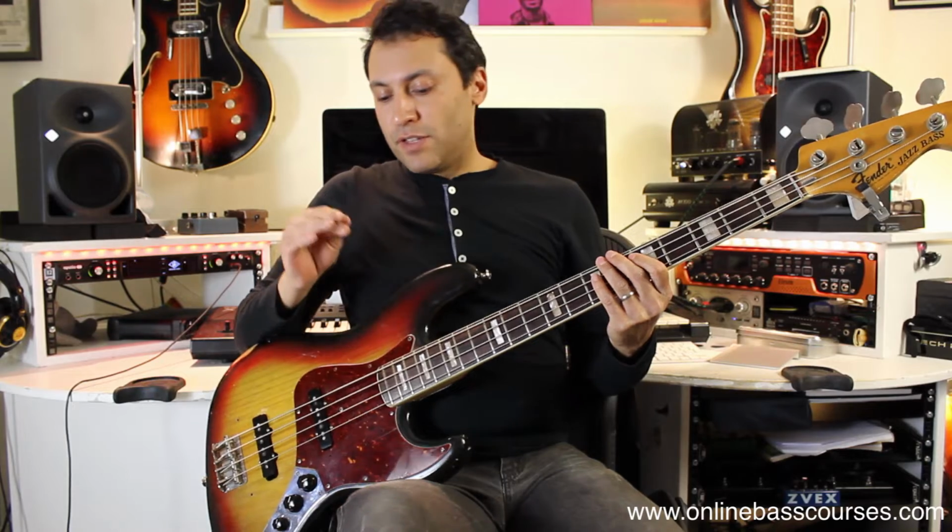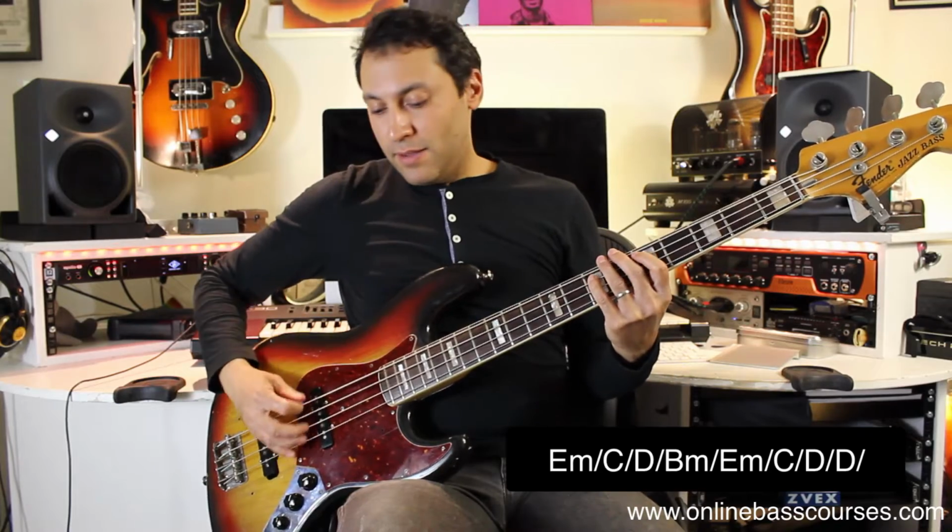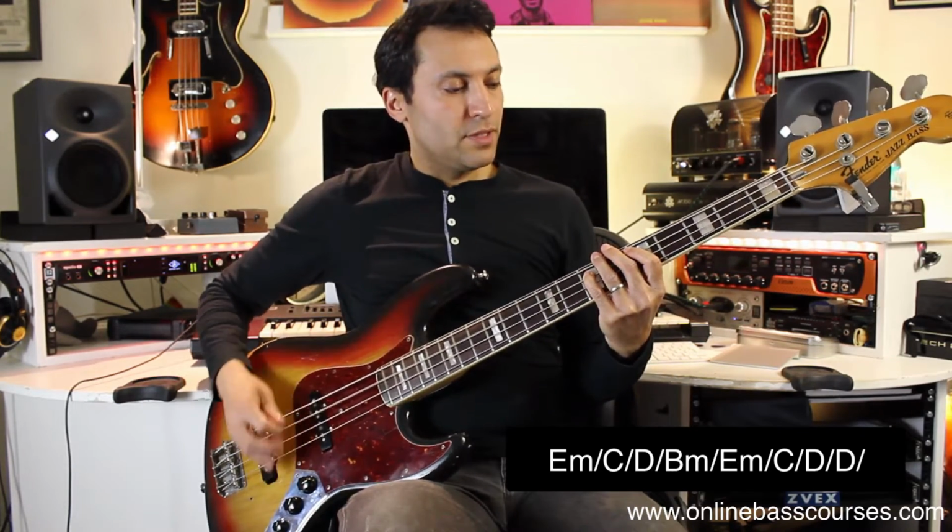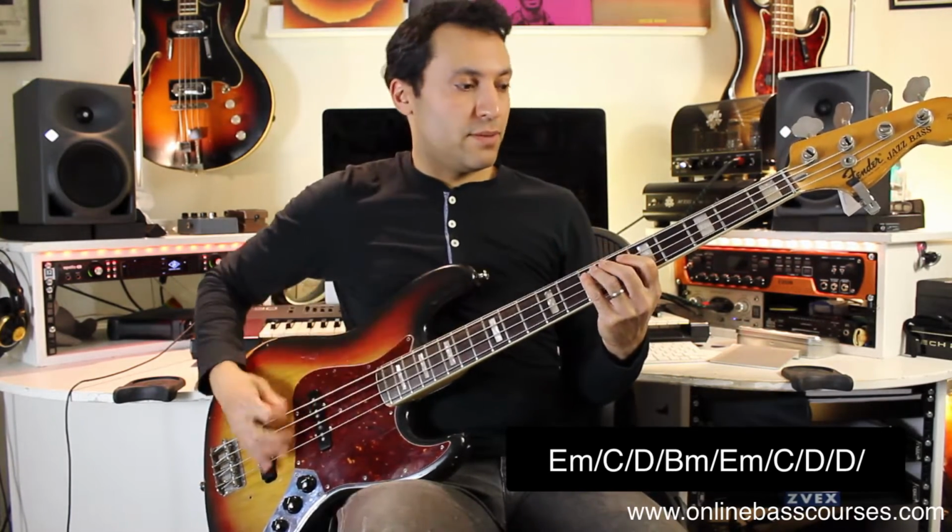So I was very much sticking to the root notes there. All of those chords, you can see the letters there. I was just playing whatever the note was. So for E, I was using the 7th fret of the A string there.